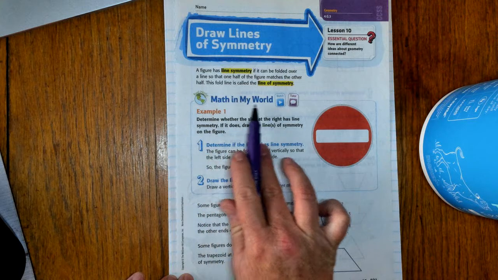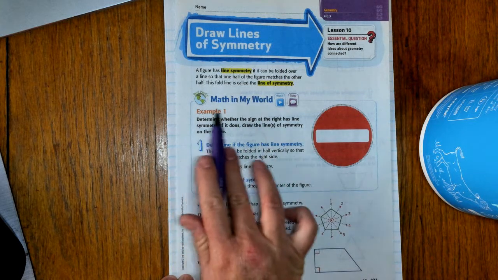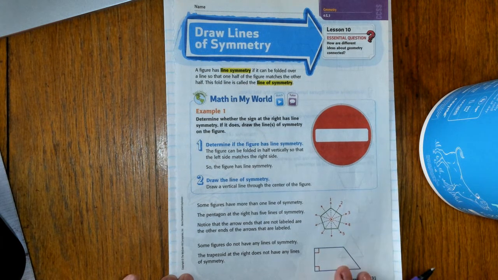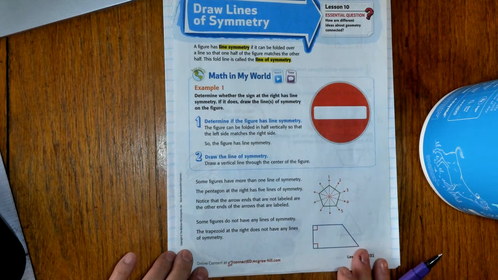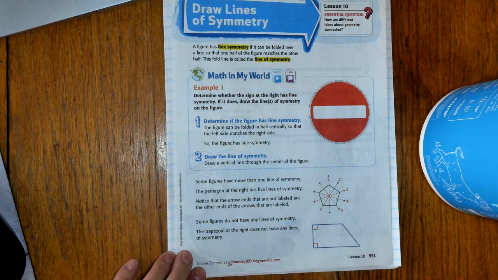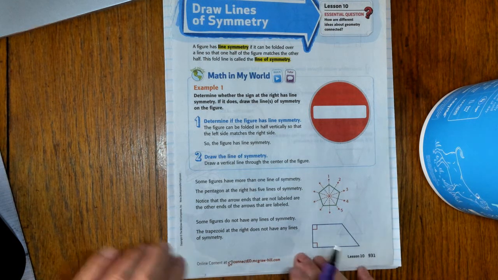So let's look at math in my world, okay? Example 1. Determine whether the sign at the right has line symmetry. If it does, draw the lines of symmetry on the figure. Determine if the figure has line symmetry. The figure can be folded in half vertically so that the left side matches the right side. So the figure has line symmetry. Draw the line of symmetry. Draw a vertical line through the center of the figure.